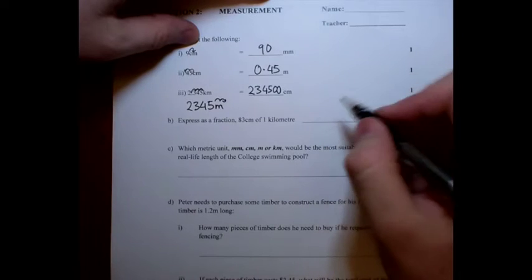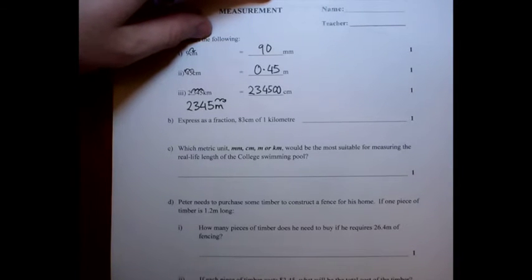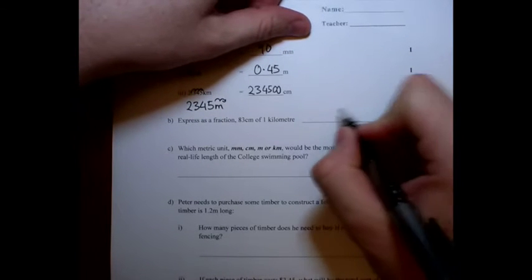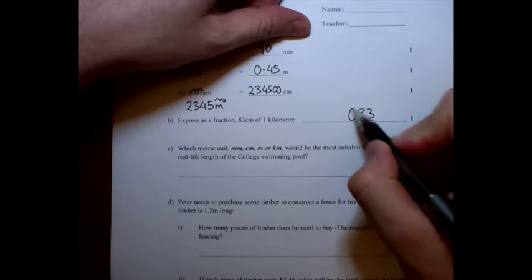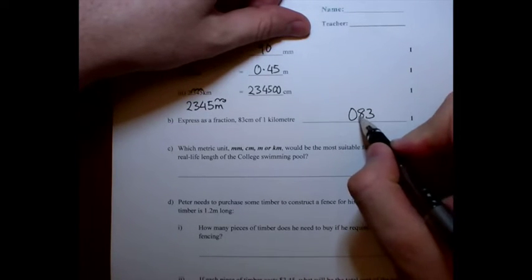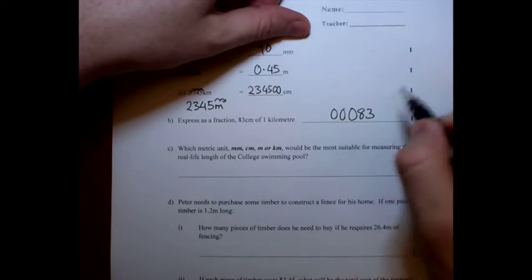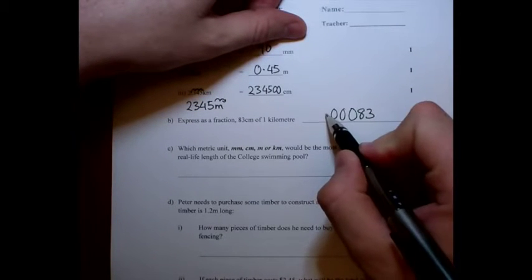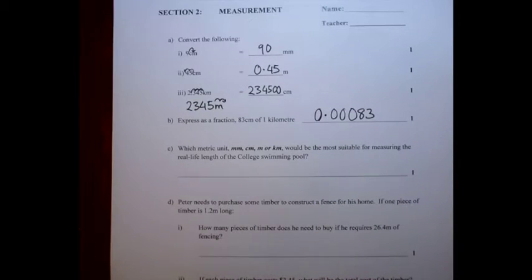Express as a fraction, 83 centimeters of 1 kilometer. Okay, so once again, very similar to this question here, kilometers and centimeters. We know it's going to have the numbers 83, but now we just got to count how many zeros. So 0.83 would be meters, and so we're going to have to add 2 more zeros. I think that's right.